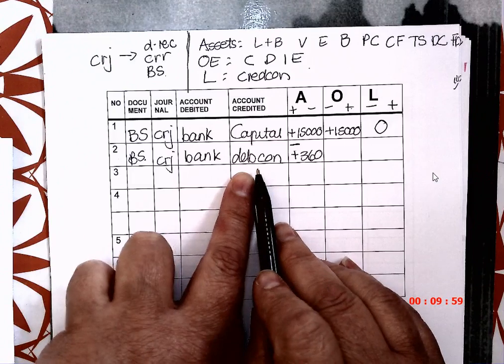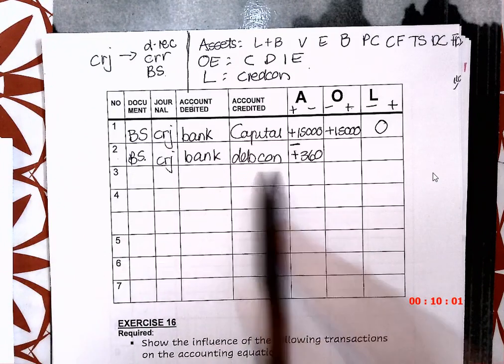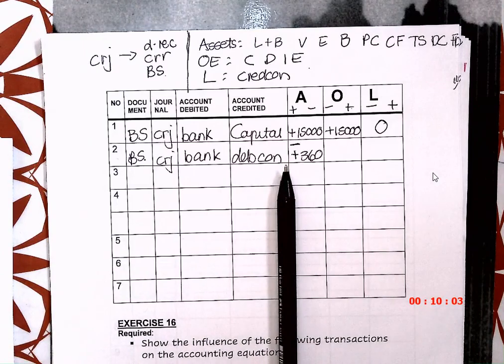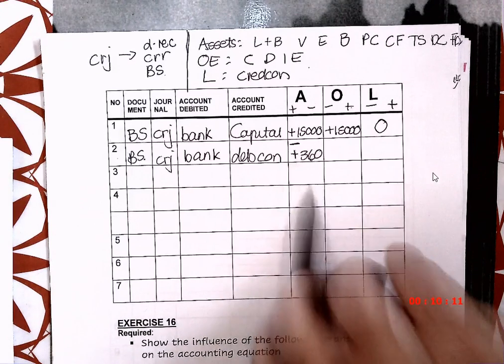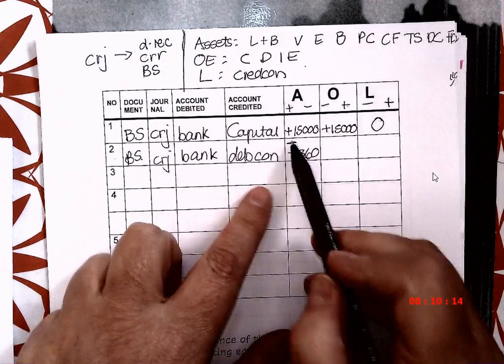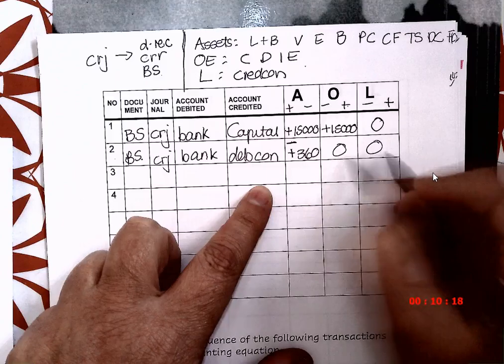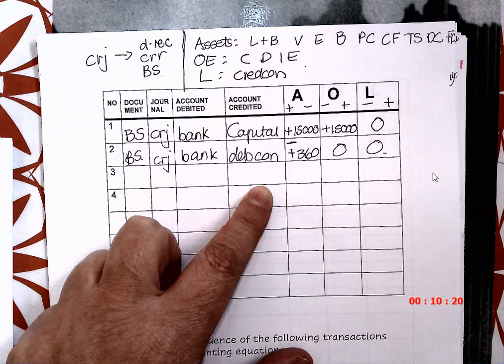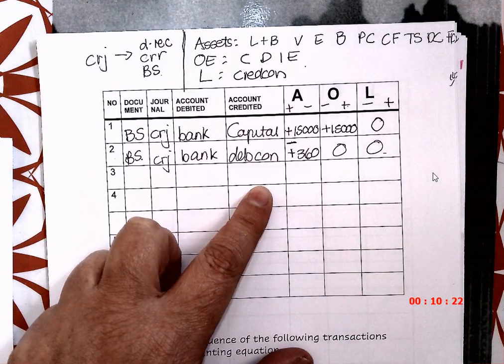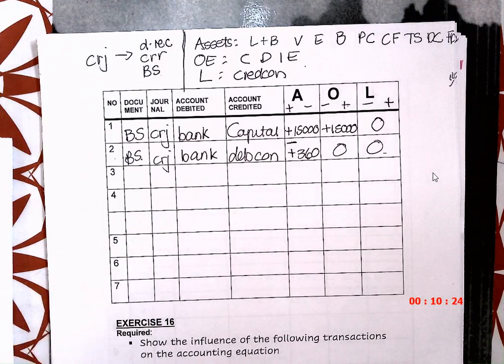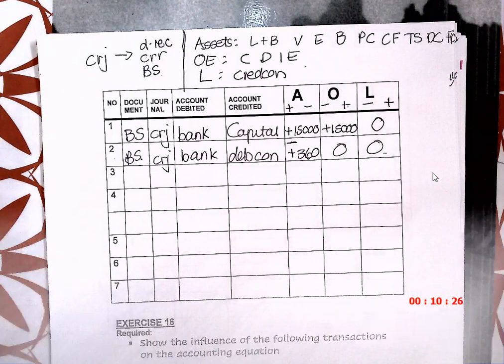But the debtor's debt, if he pays me, what happens to his debt? Does it become more or less? It becomes less. So my debtor asset becomes less, my money asset becomes more. Can you see? I've got two signs, meaning the rest is all zeros. Don't forget to put your zeros. You guys start to see how it works. Let me do one more.